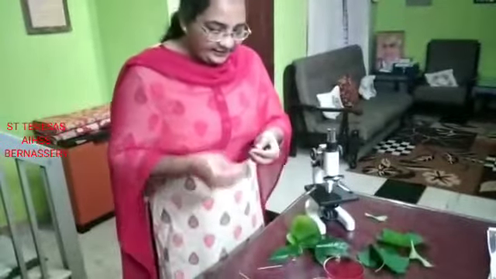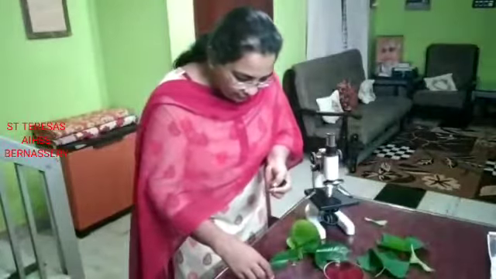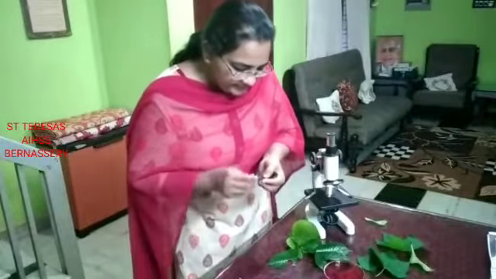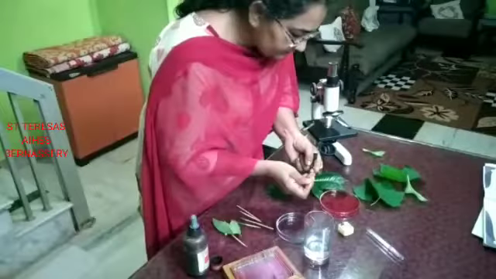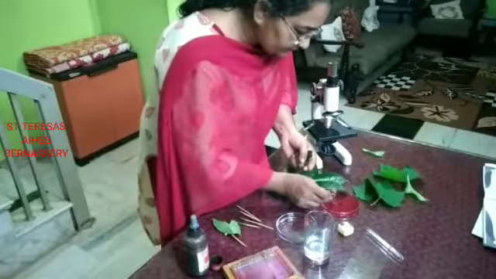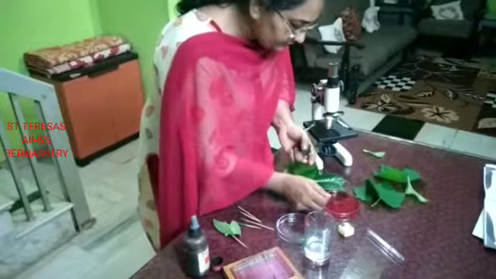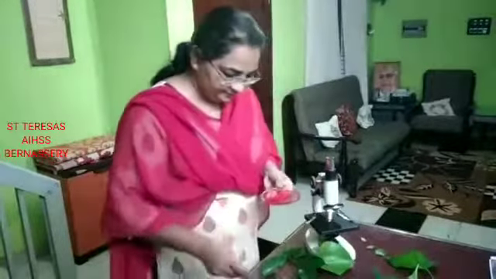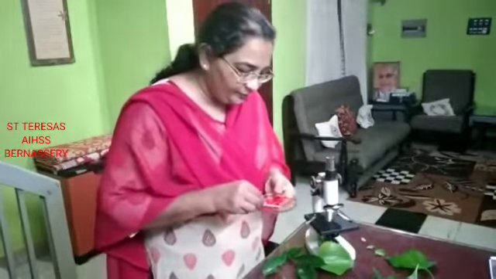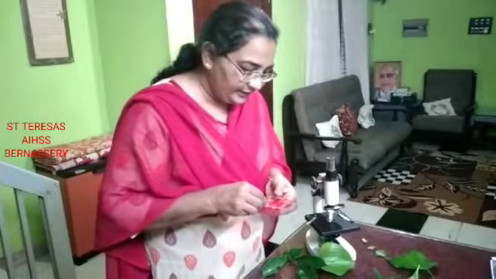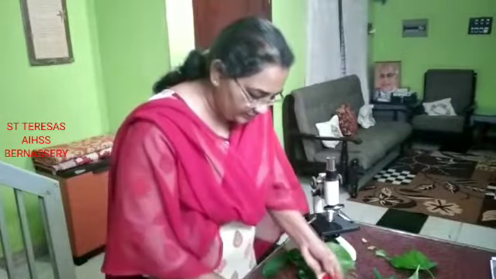Now this thin layer, you can just cut it, and again what are we to do? We have to put it in the stain. Now I have put that in the stain, and then I am removing it from the stain and washing it in the water here.